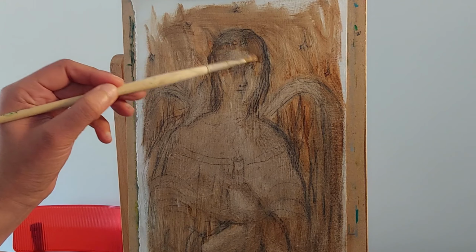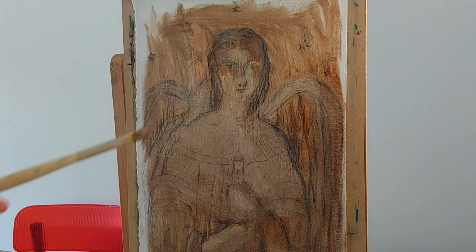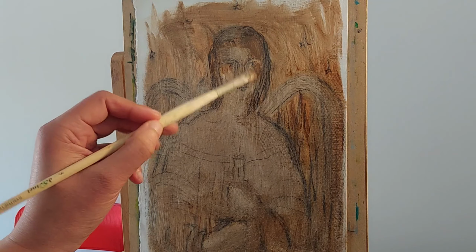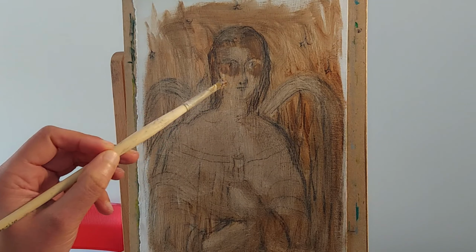Before I explain more the technical aspects of this painting, let's talk about the color palette. These days my palette is really limited, and most of the time I use the same colors that I will list now on the screen.